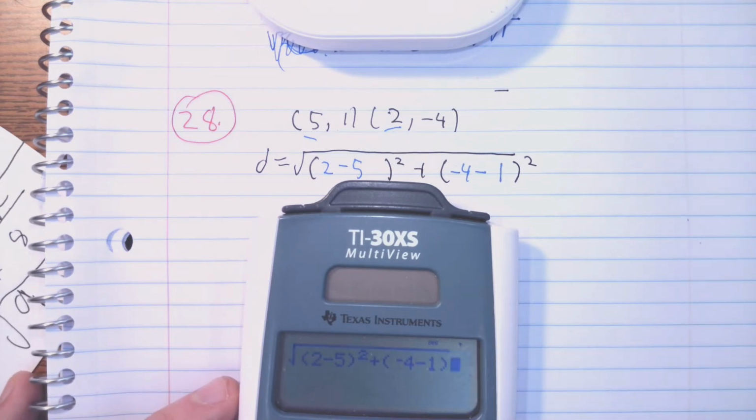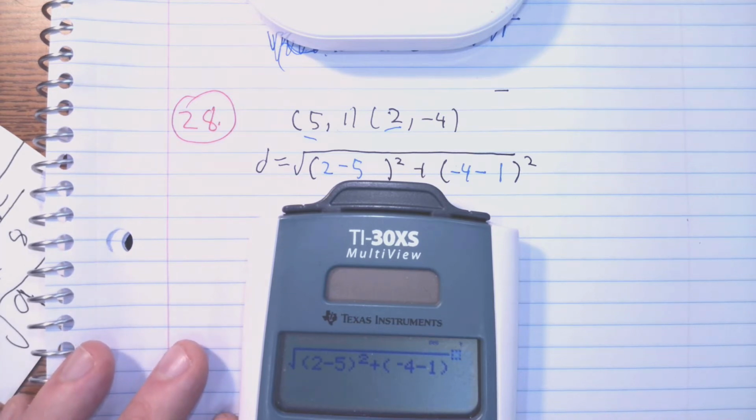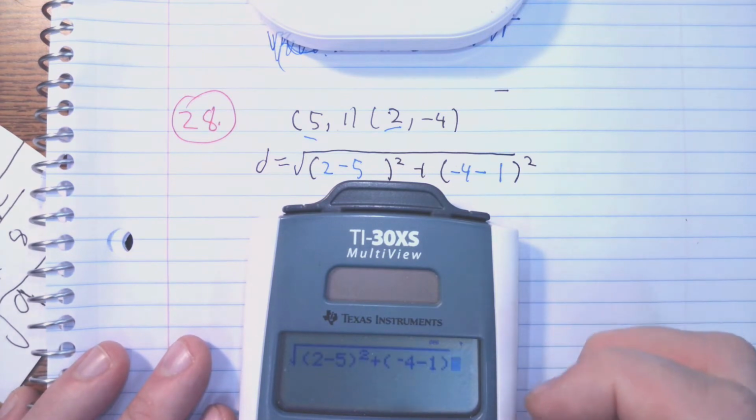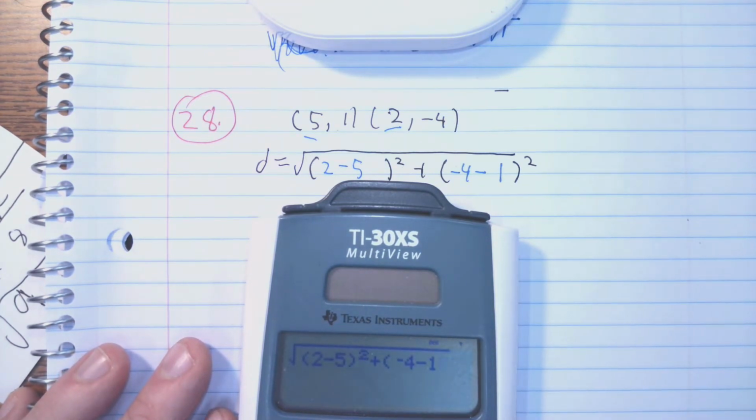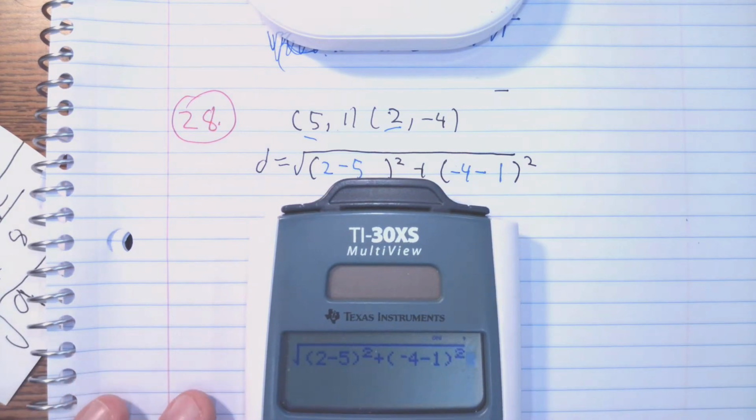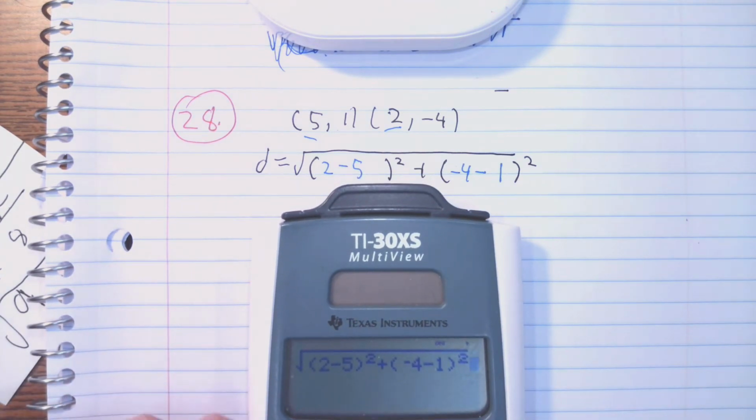And I usually don't do this because I tend to, I already messed it up, because this squared is going to be not in the right place. It has to match exactly. So this, if you can see it, matches exactly what I've written down. You have to be careful.